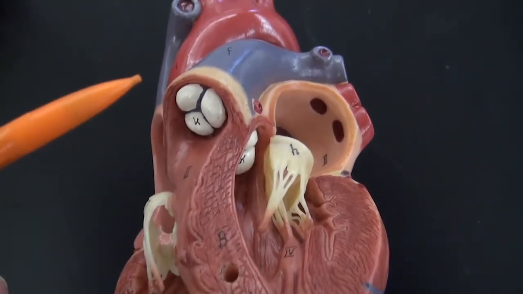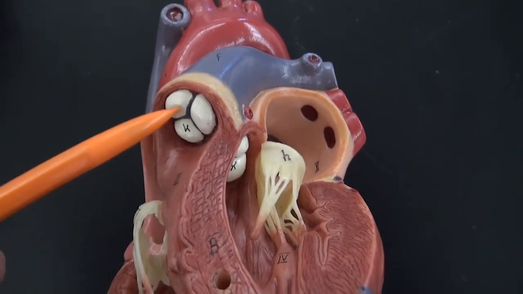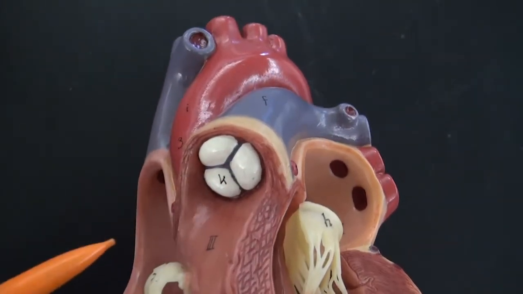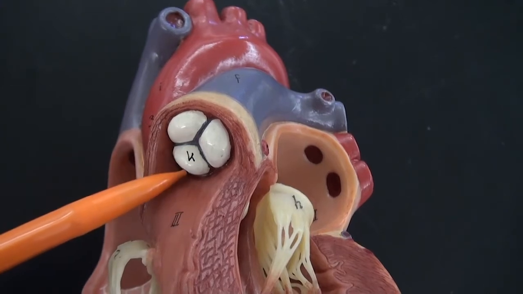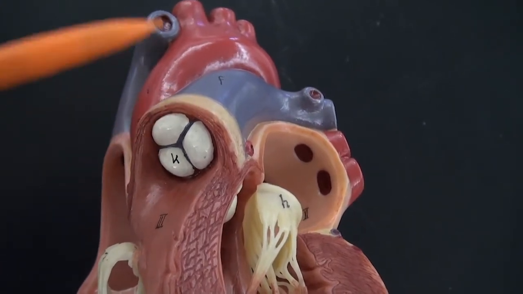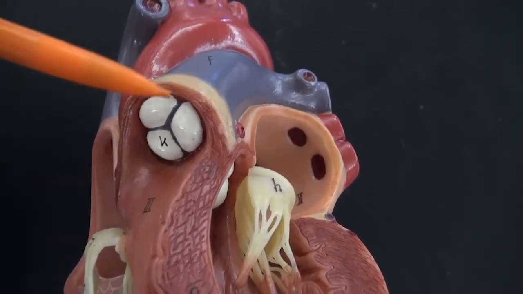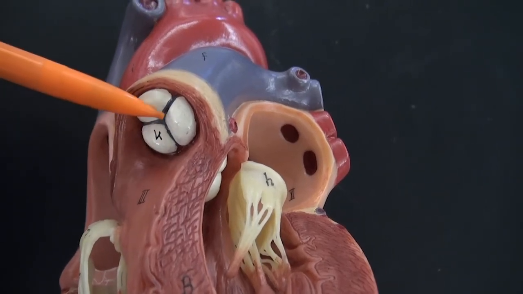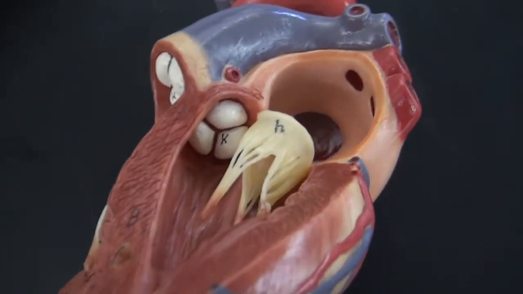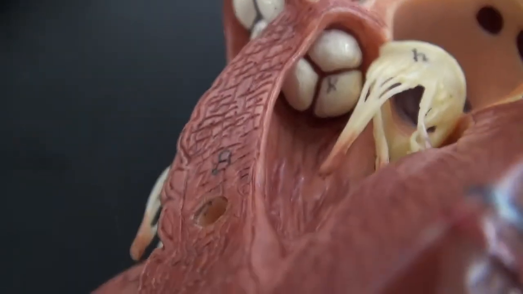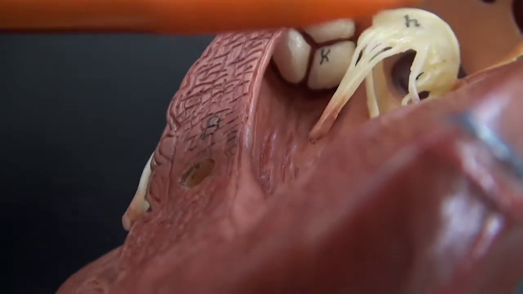Okay. To get there, it has to go through these little valves that look like little moons. These are the semilunar valves. The semilunar valves are in this pulmonary trunk. So these are the pulmonary semilunar valves. I'm making that distinction because the other one is right there in the aorta.